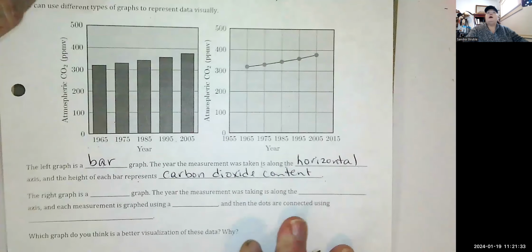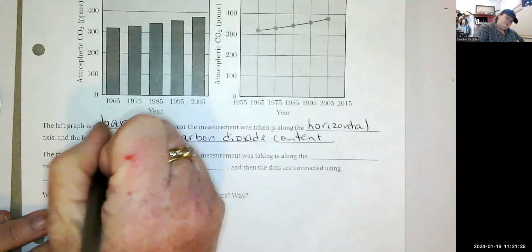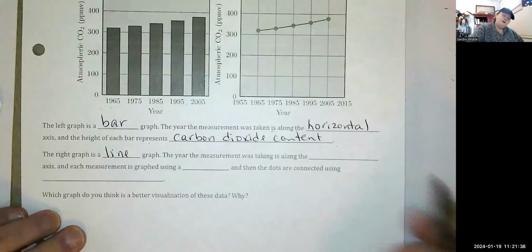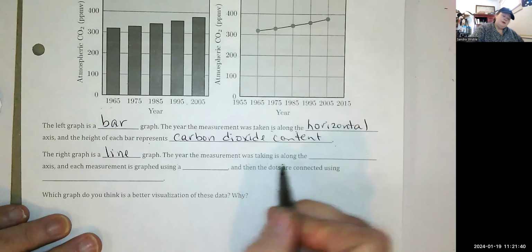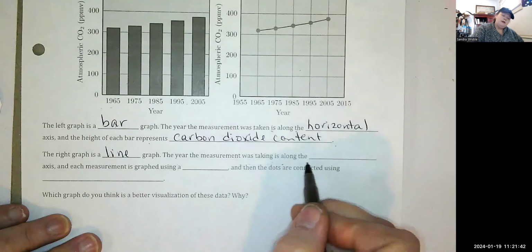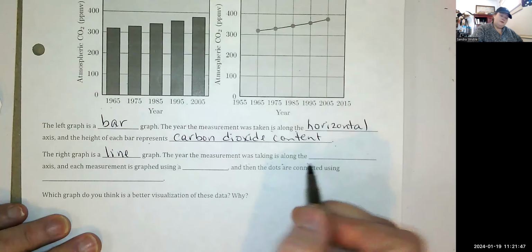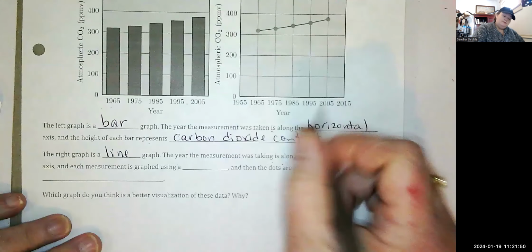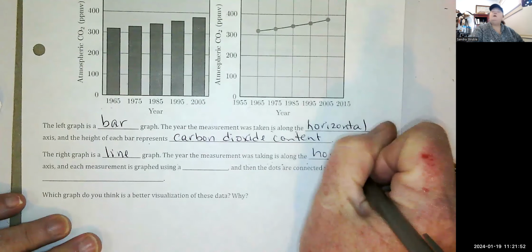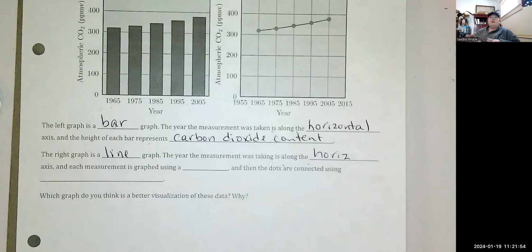All right. The graph on the right is a line graph. The year the measurement was taken is along the, I was looking at this the other way, horizontal axis is where the dates are. So the reason for that, and we're going to talk about this a little bit later, just to throw this little snippet of information to you. You've seen X and Y graphs, the Cartesian coordinate system before. The X-axis is always the horizontal one. The Y is always the vertical one.